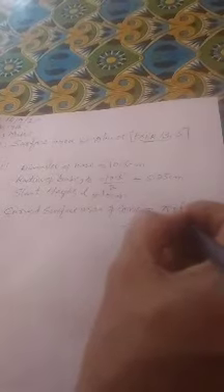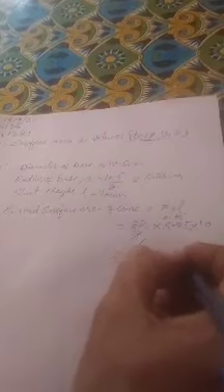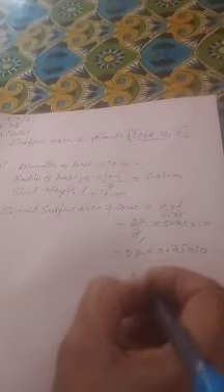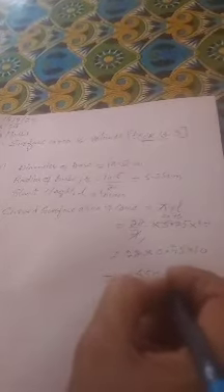7 1s are 7, 7 7s are 49, 7 5s are 35. Curved surface area of cone is equal to 22 into 0.75 into 10, which is equal to 165 centimeter square.